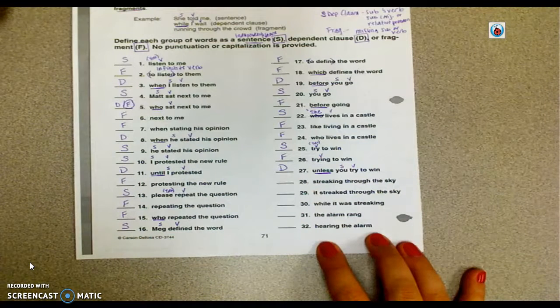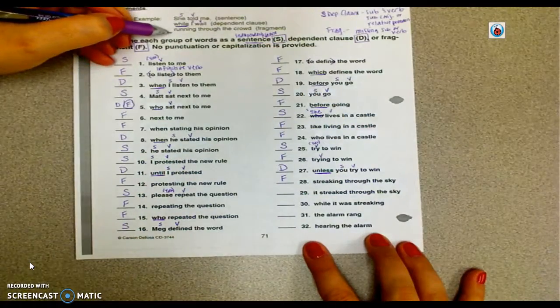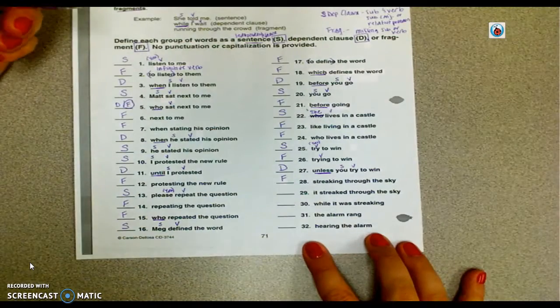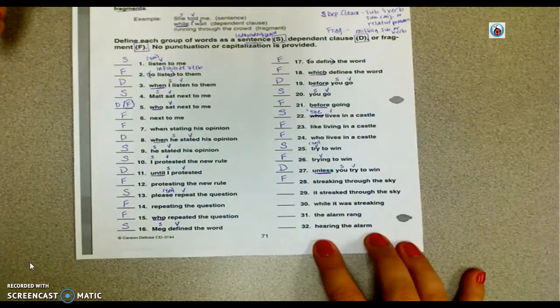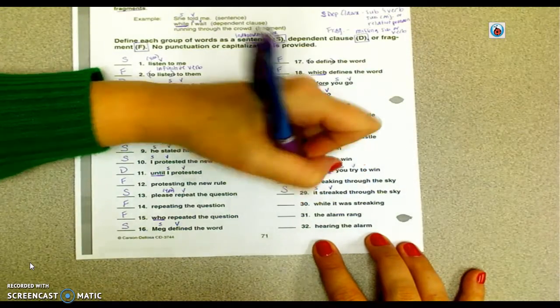Number 28, streaking through the sky. You're right. It's a fragment just like the one up here. Running through the crowd, fragment. Streaking through the sky, fragment. Same format. 29, it streaked through the sky. Who or what did it? It. What did it do? It streaked. It's a sentence.